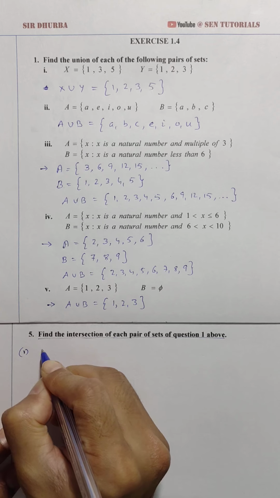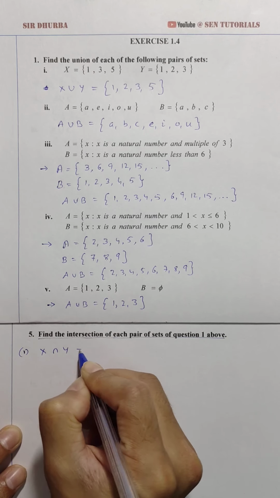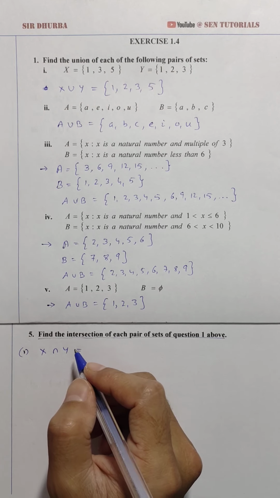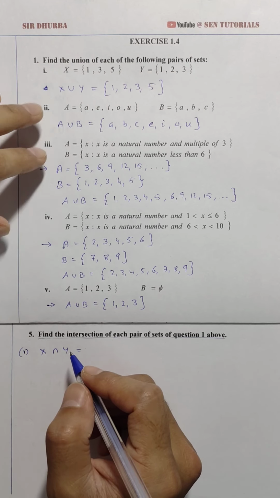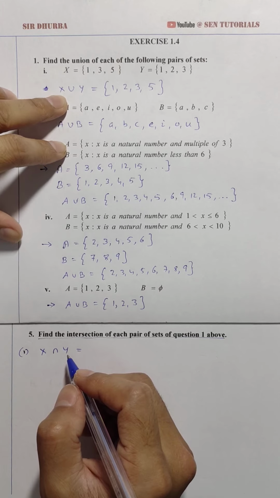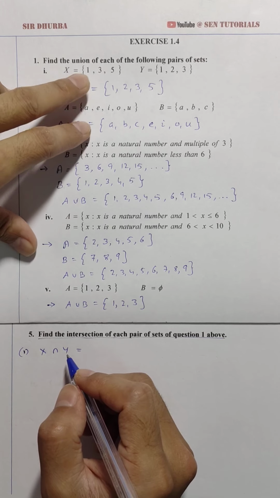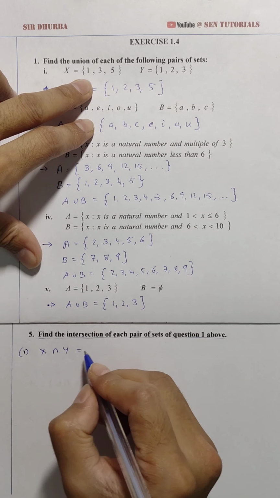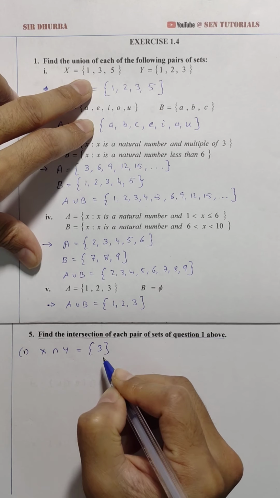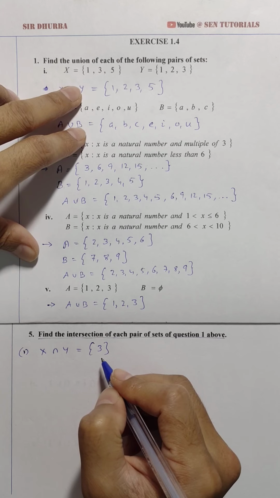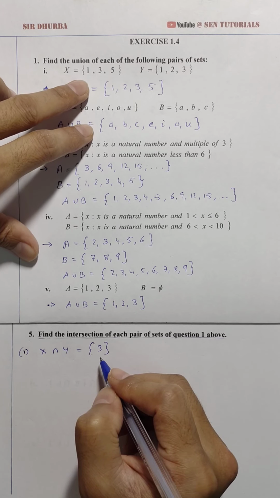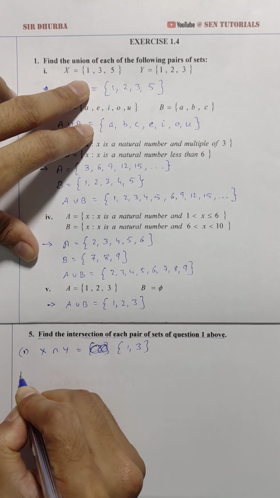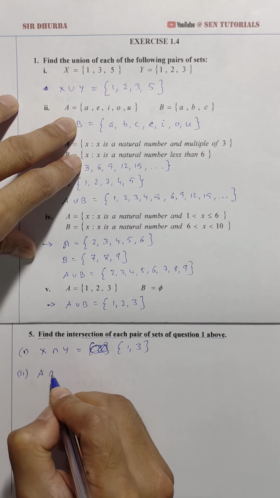So number 1, I'm not going to write down the set. You can write it down in your copy. Okay, X and Y. I'm just going to go straight to the solution. Intersection means the common elements. All right, my dear students. So what is the common element that we have here? 1, 3. Sorry, 1 also is there. 1, 3.